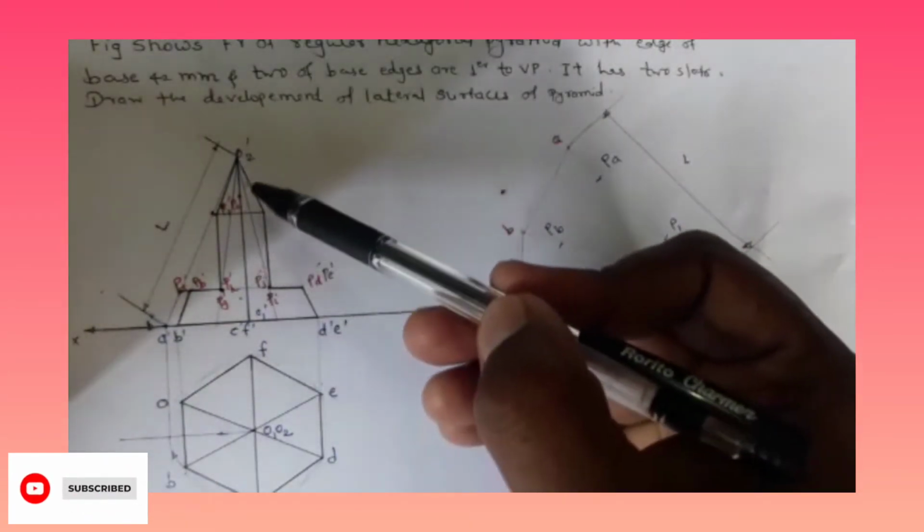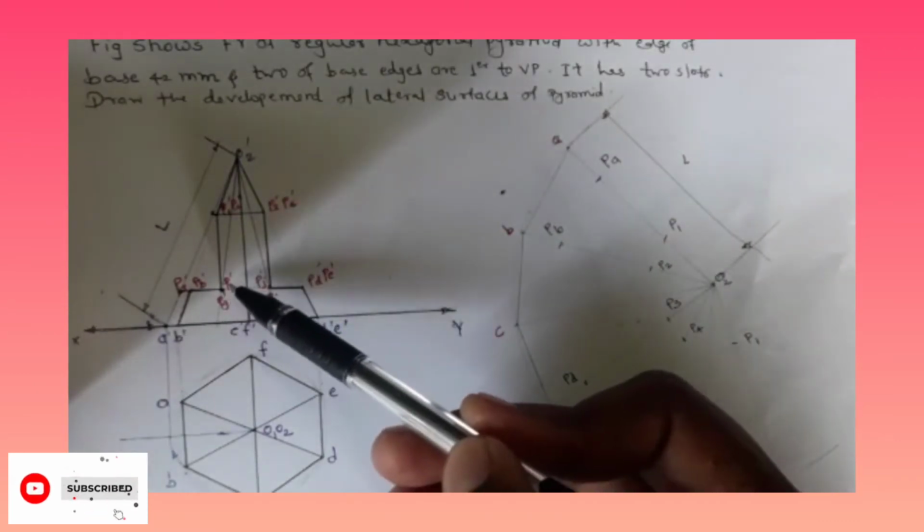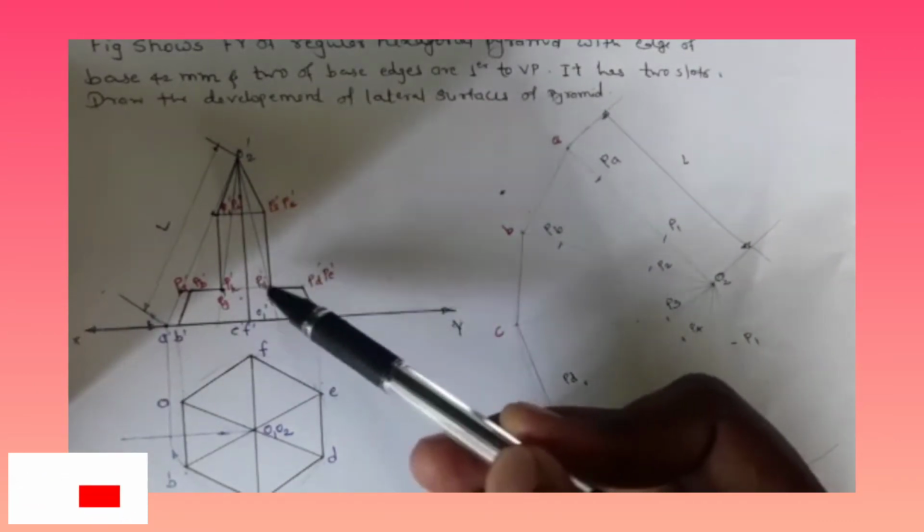Now similarly we have to locate the points PG dash, PH dash, PI dash, and PJ dash. For projecting all these points, first of all we need to take the projection of PG, PH, PI, PJ on the top view. So let us take the projection into the top view.